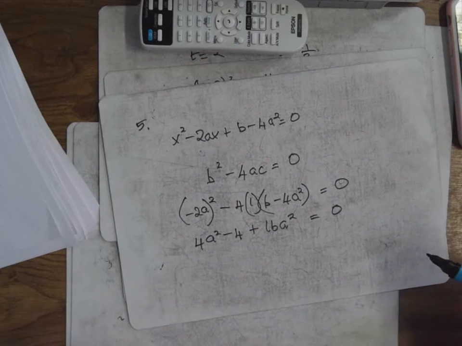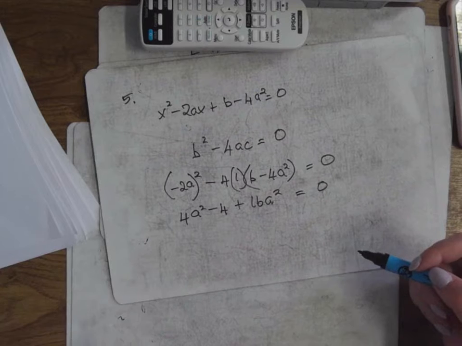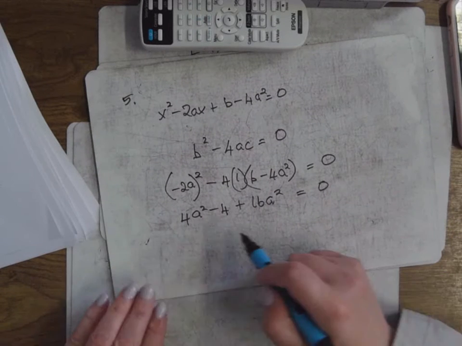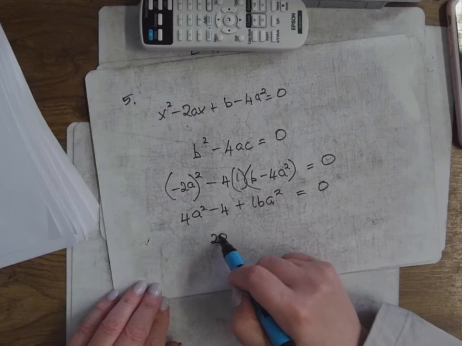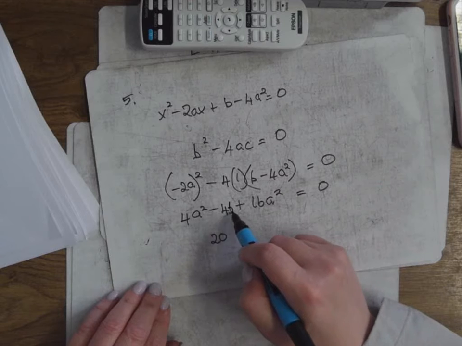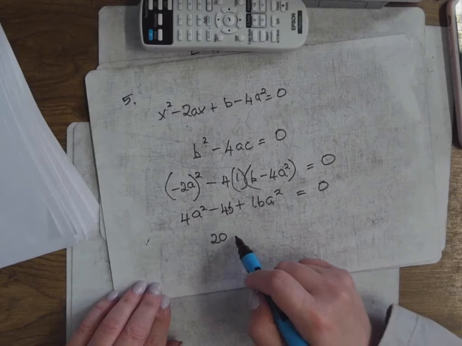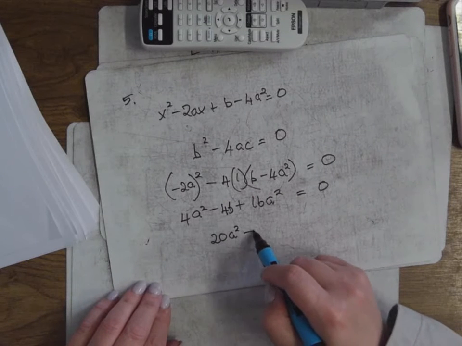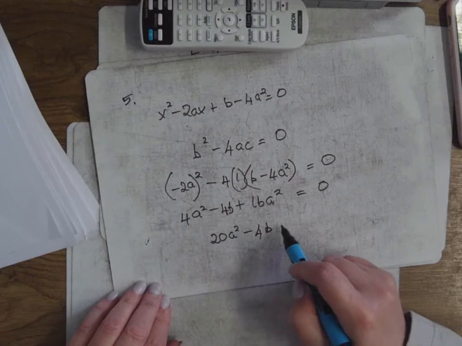Okay, and it works out to be 0 because they told me the roots are equal. Right, 4a squared and 16a squared gives me 20a squared. Sorry, I forgot the b there, didn't I? Minus 4b. So that's 20a squared minus 4b equals 0.